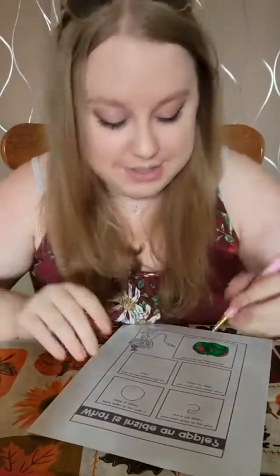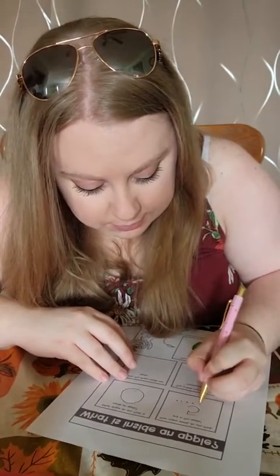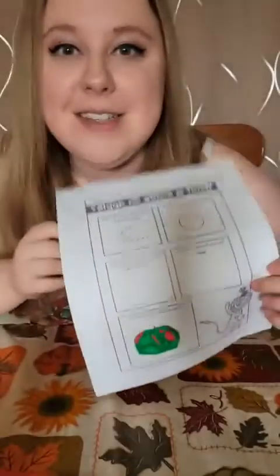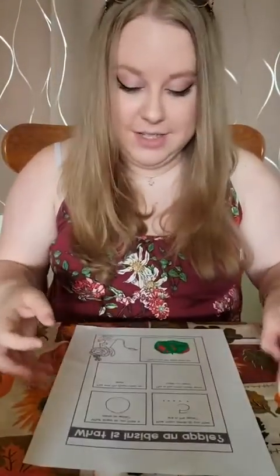You can put 5 dots, 5 circles, 5 stars, whatever you'd like. Like this, I'm going to do 5 dots. And there is my 5 and my 5 dots. Perfect. Or you can put 5 seeds.